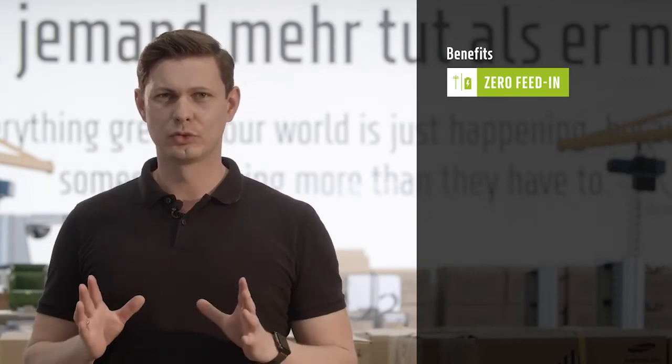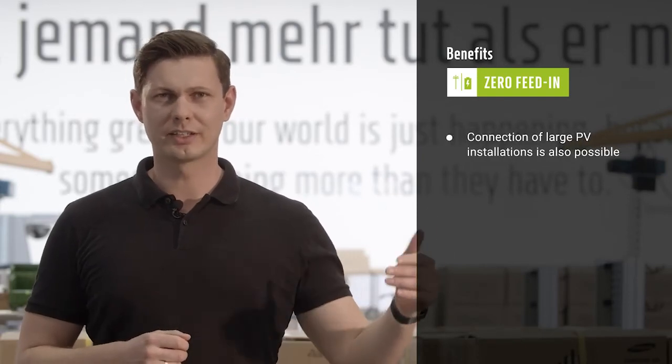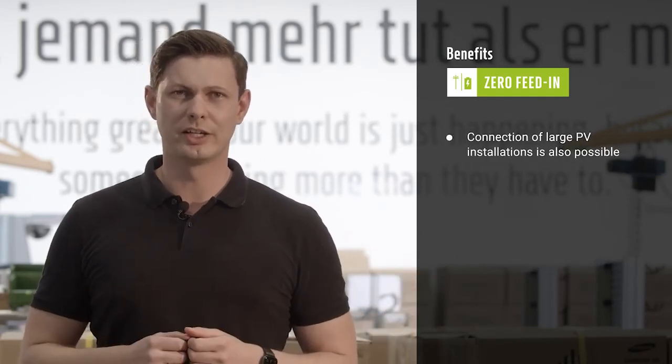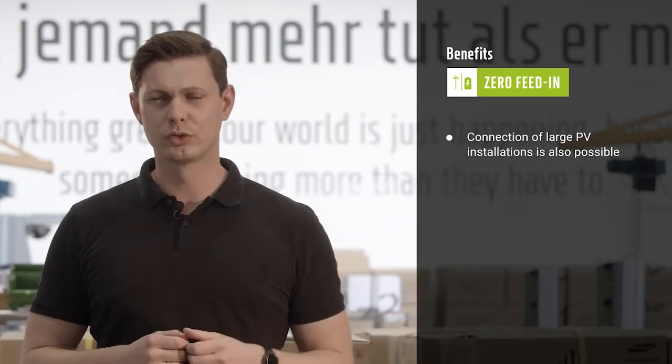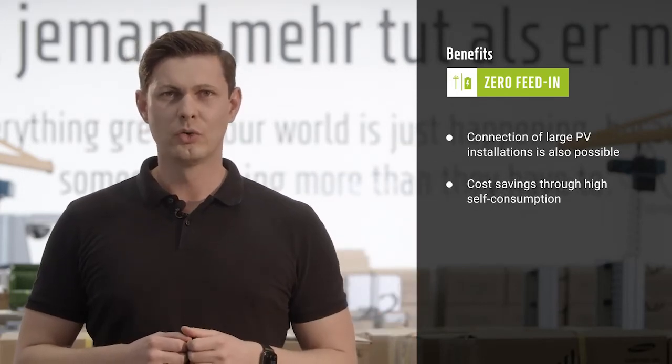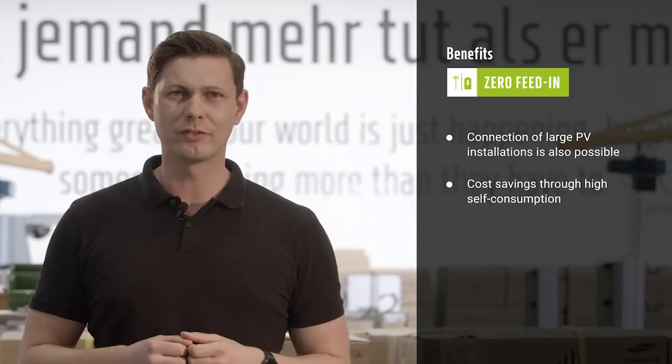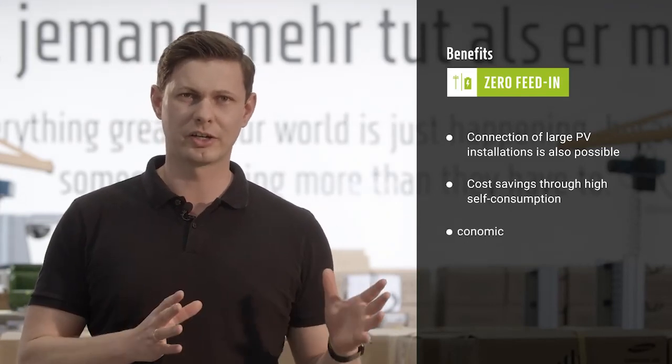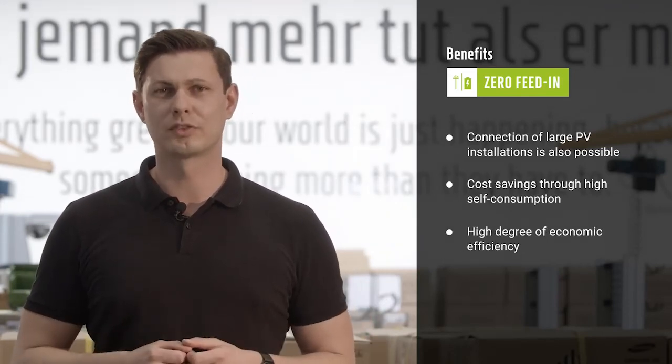The benefits of the zero feed-in application are that if the energy supplier should stipulate that only a small photovoltaic installation may be connected, it would still be possible to connect a larger photovoltaic installation due to the normative requirements of zero feed-in. This way, significantly more internal consumption is covered by renewable energy, and therefore a higher degree of economic efficiency is achieved.